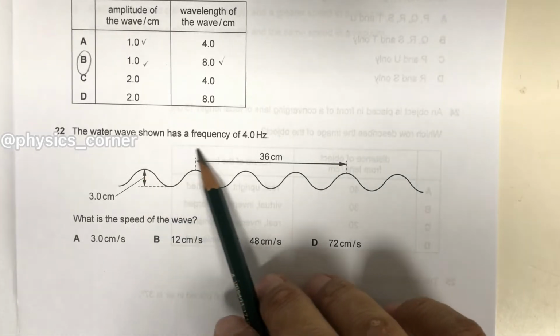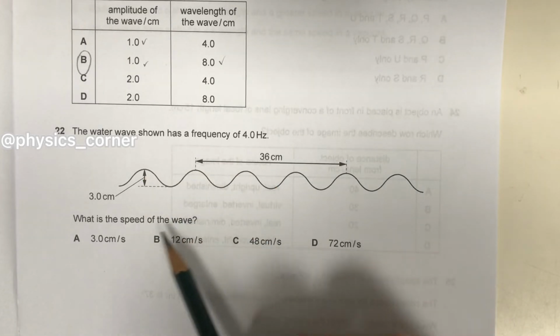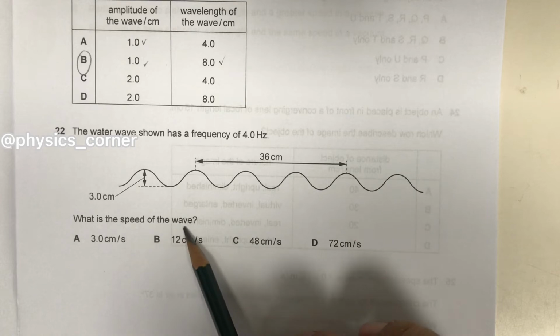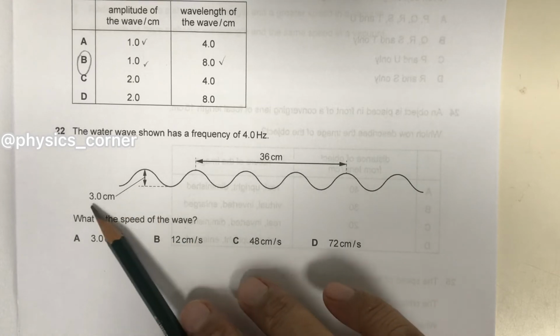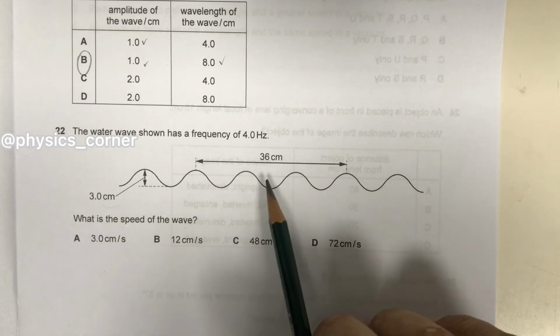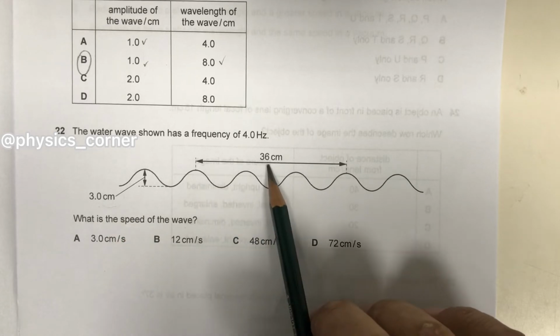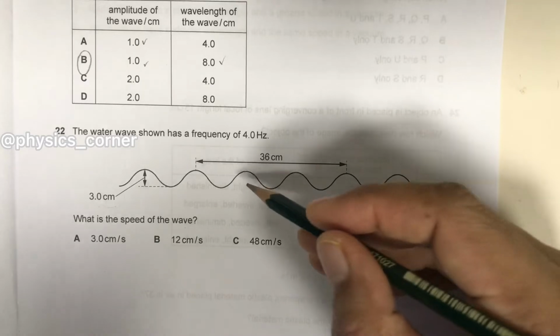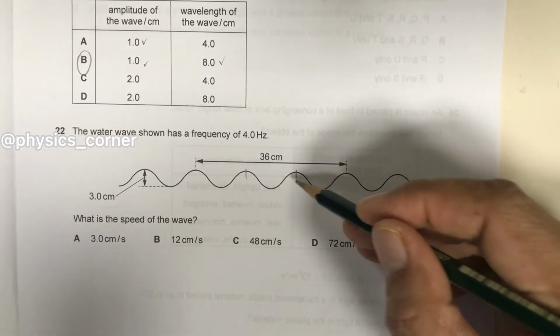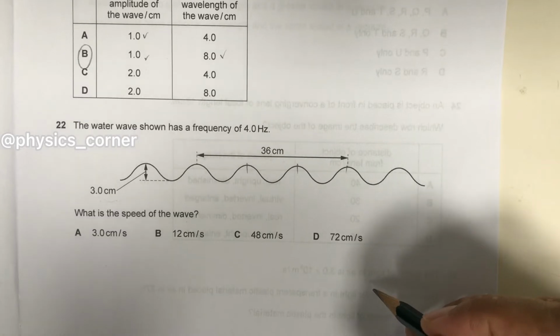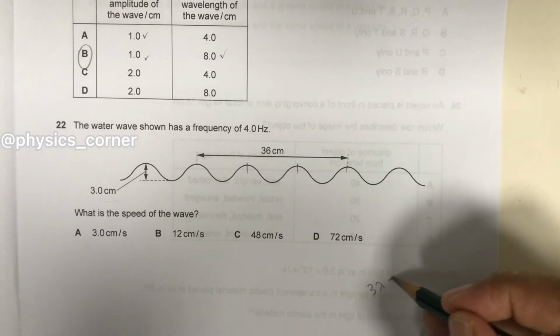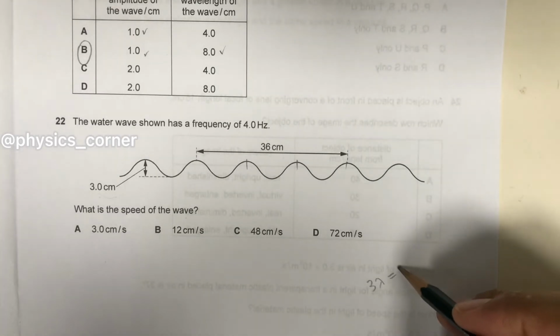Question 22. The water wave source has frequency of 4.0 Hz. What is the speed of the wave? This is 3 centimeter is amplitude, but we don't use this. But we use this one. 36 centimeter. This is 1, 2, 3 wavelength. So 3 wavelength equals to 36.